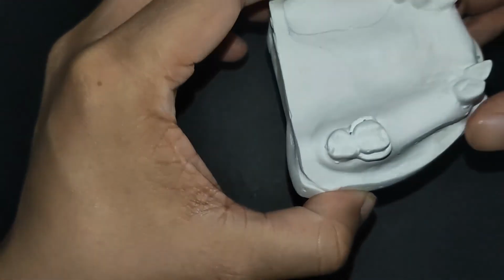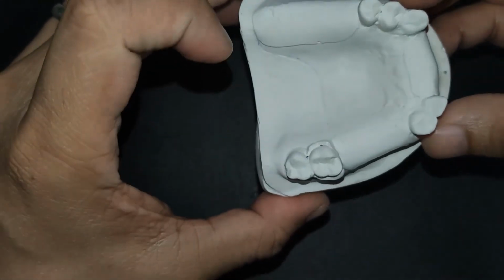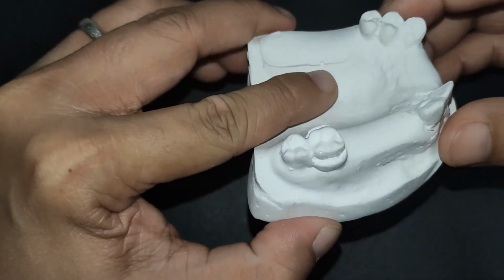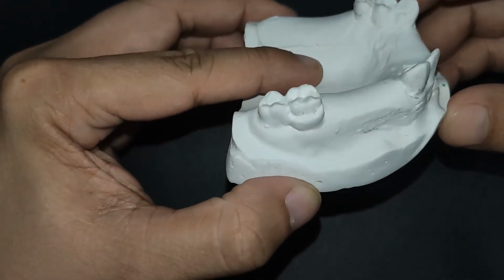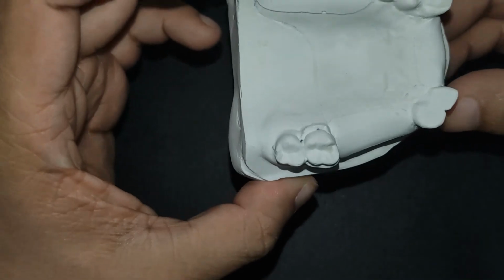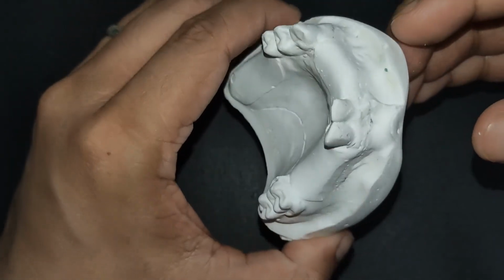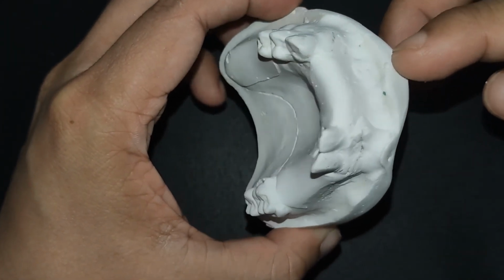Okay, now the upper is here. Okay, so the scoring was duplicated very well, and the finish lines are there. May mga konting porosities, but that's okay. Blockouts are visible, duplicated very well. Okay, so this is what we're going to expect after you've taken an impression of your cast. Okay, that's it.